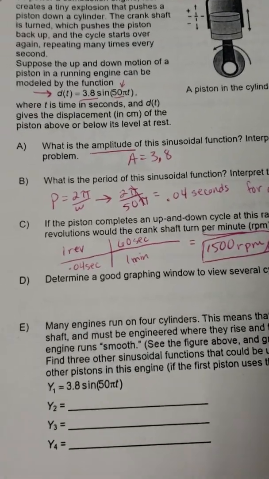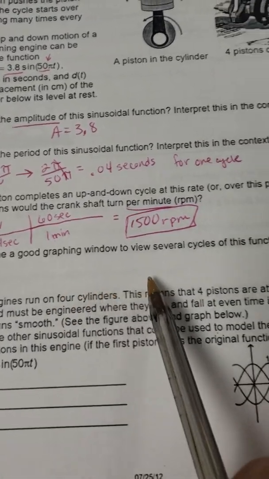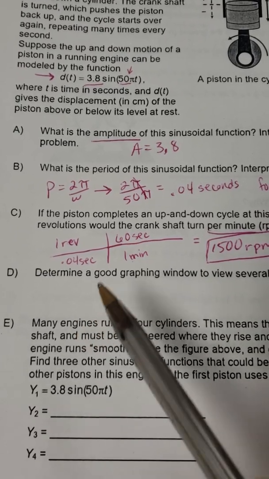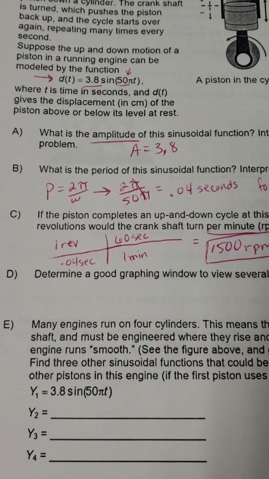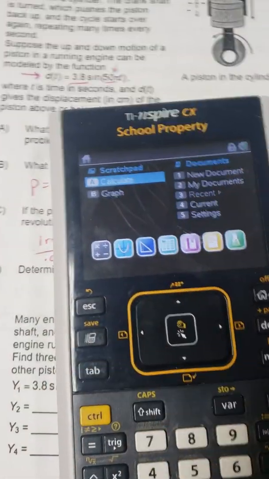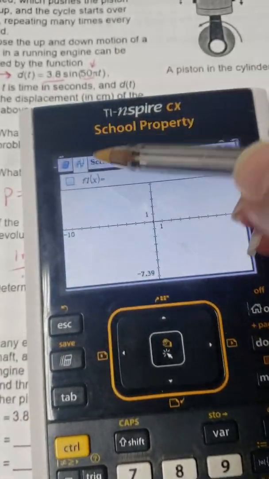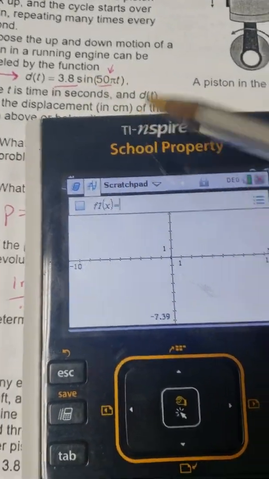Okay. Next question, determine a good graphing window to view several cycles of this function. So this one I do want to kind of go over. Hopefully I don't mess it up because it's kind of weird when we're graphing trigonometric functions. So here's the calculator. Okay, we're going to go ahead and go to a graph. And we're going to go ahead and plug in this function right here.